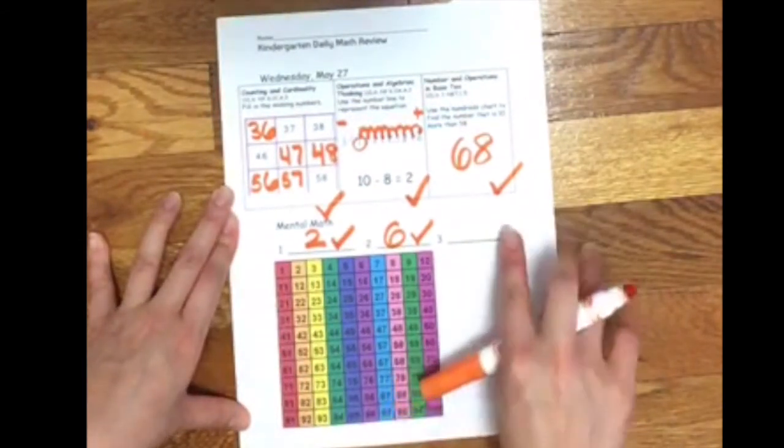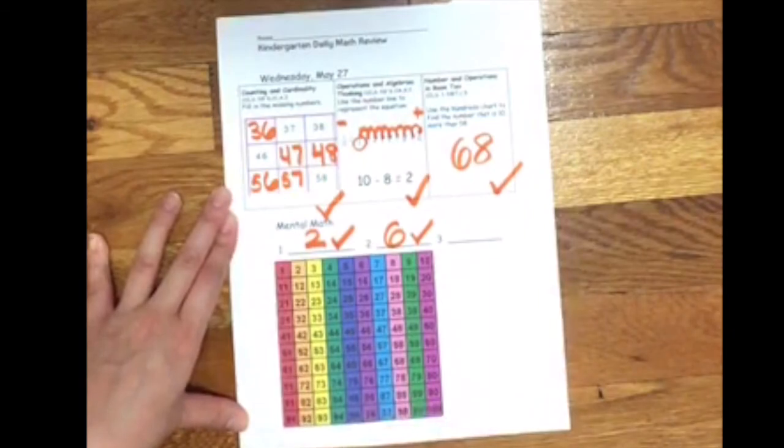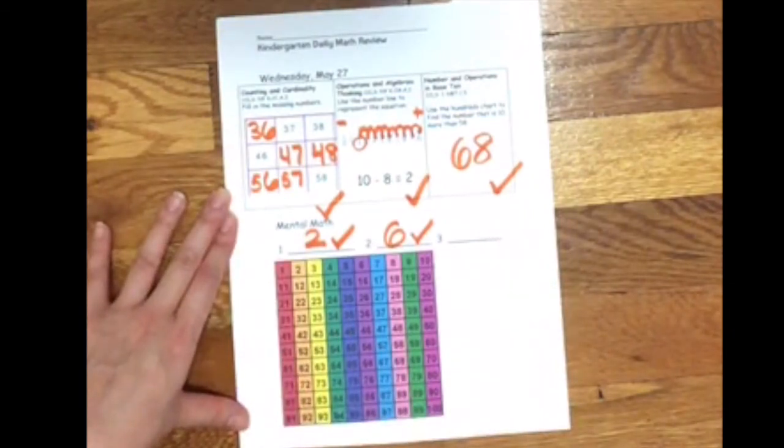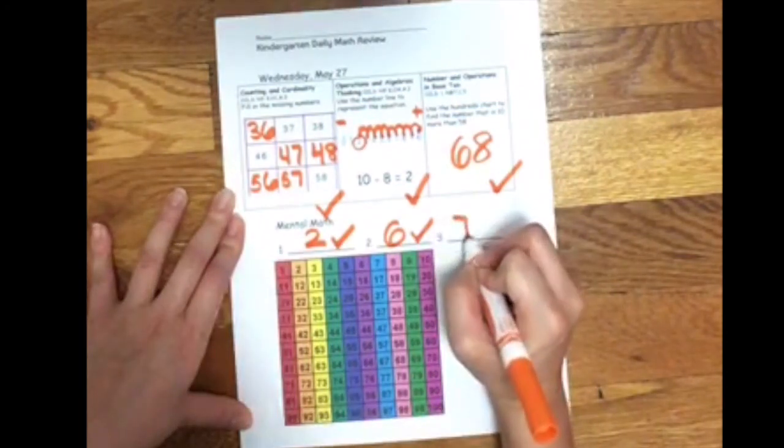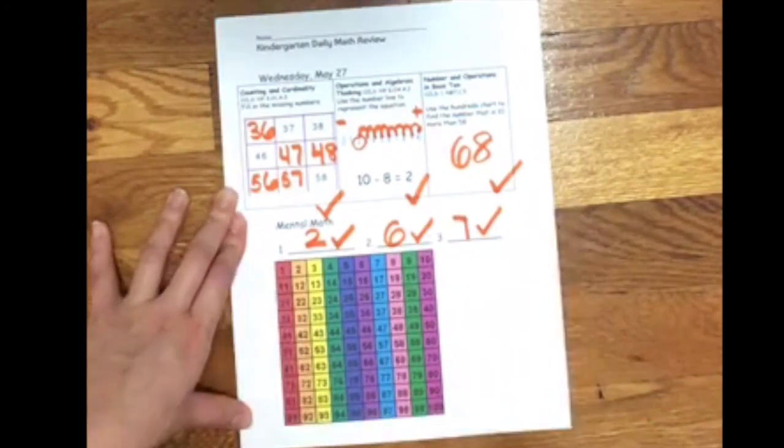Alright, and now for number 3. 10 minus 3. 10 minus 3 equals 7. Give yourself a check if you got that.